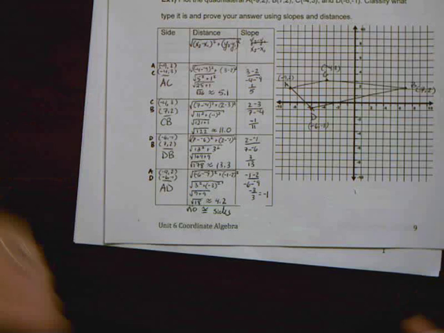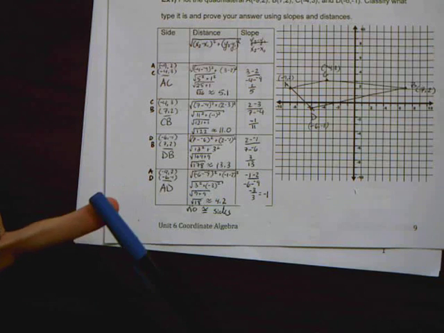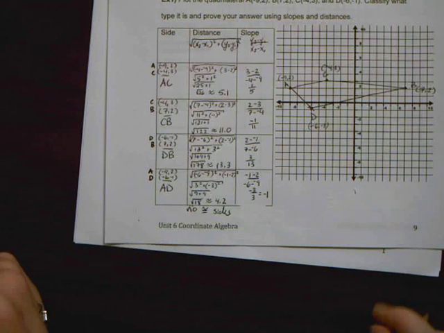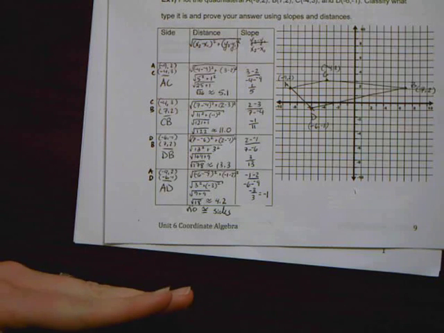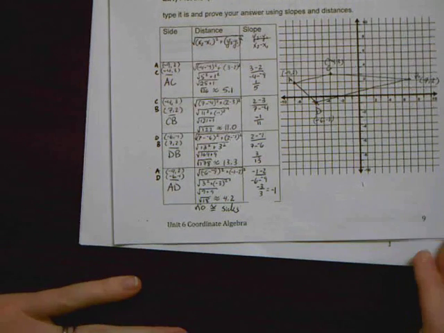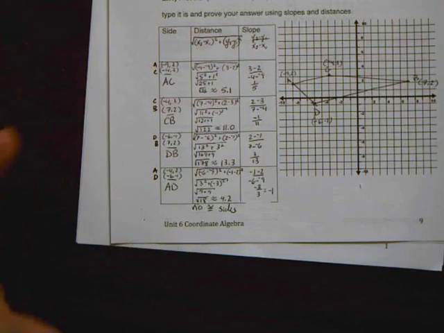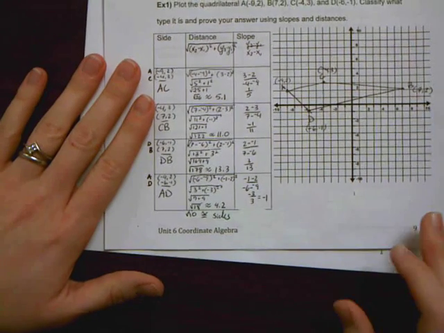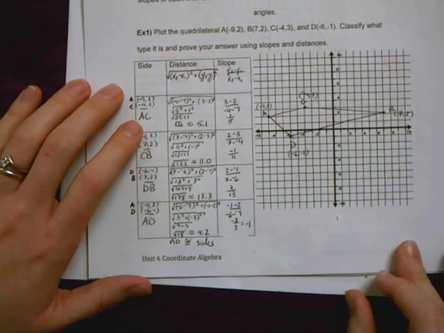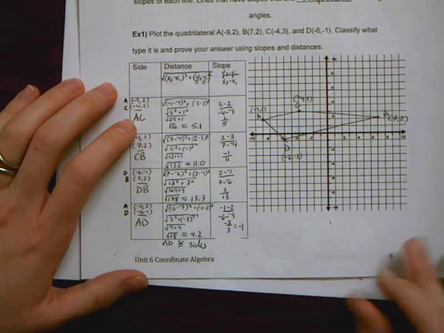So when I'm trying to decide what kind of shape this is, none of the ones that have congruent sides are going to apply. So parallelograms are out because opposite sides are congruent. Rectangles are out for the same reason. Rhombus and square is out because that should have all the sides congruent. So that leaves me with just maybe a trapezoid, which is what we kind of were thinking ahead of time.